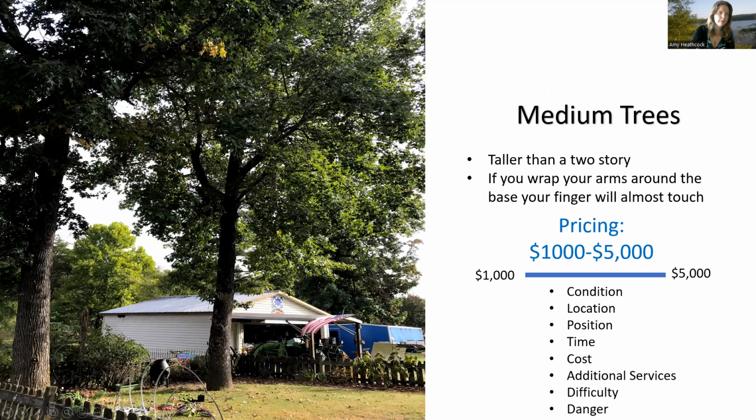I decided to show you some better pictures of medium trees, because there's a spectrum there. The trees that I showed you in the beginning were going to fit closer to the small tree size, so they're going to be closer to this end. These here kind of fit closer to about here. Based on the condition and these factors, the price is going to be anywhere from $1,000 to $5,000.